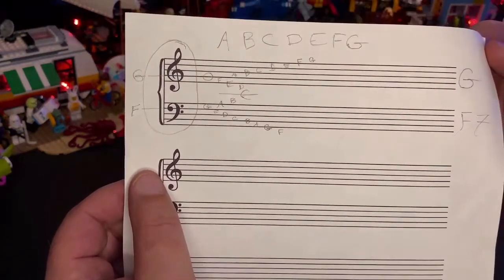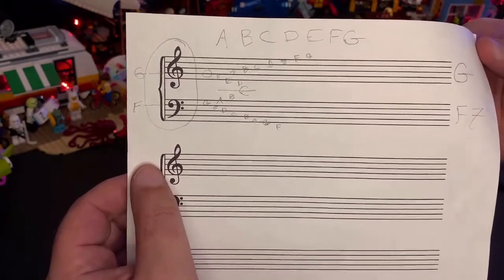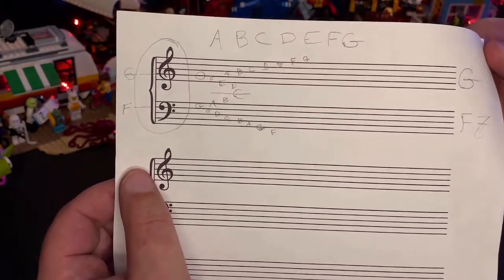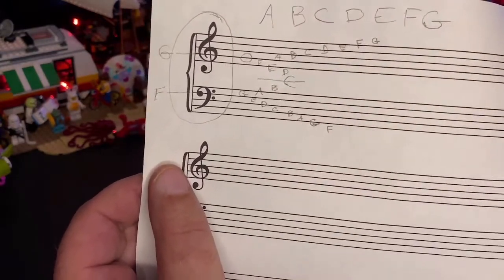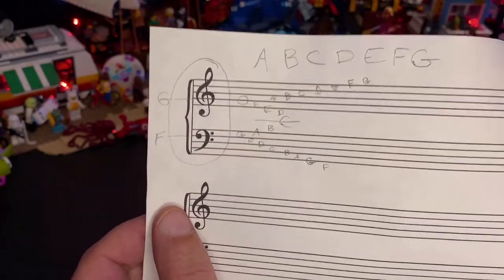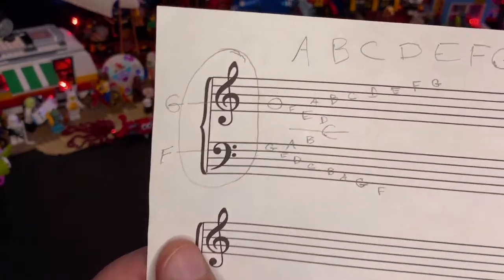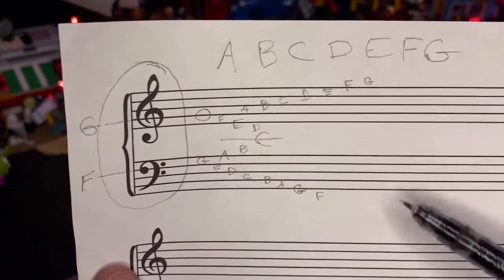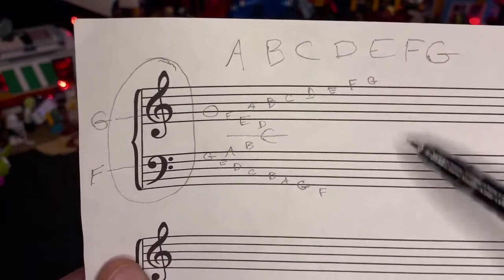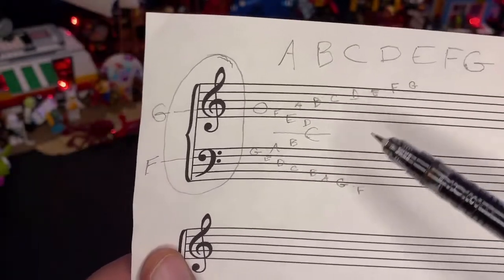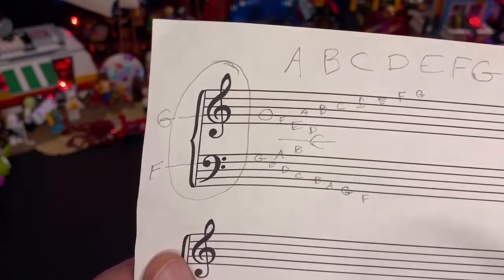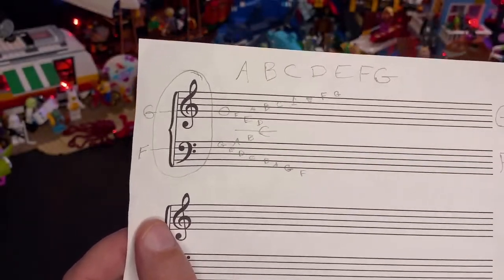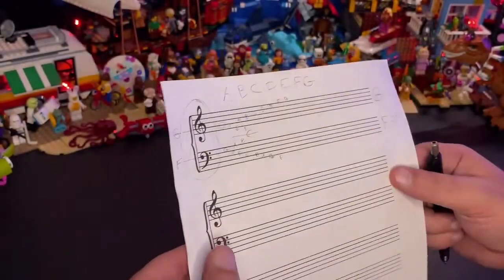You'll hear that term, middle C, out there. That note right there in the middle of the treble clef and bass clef, on the ledger line that's right between both, is middle C. That's where middle C comes from.